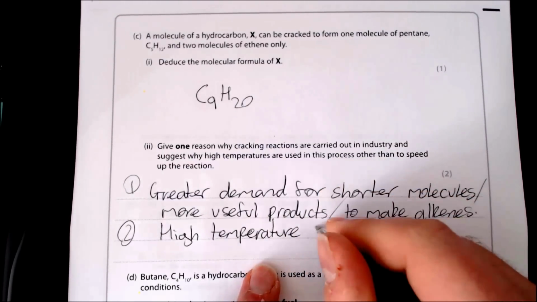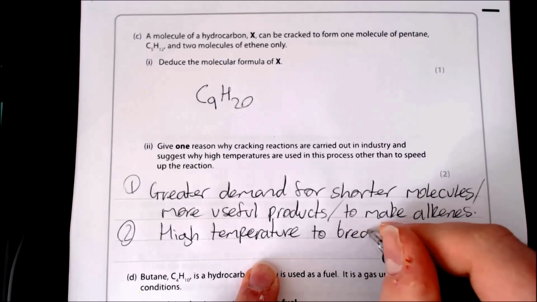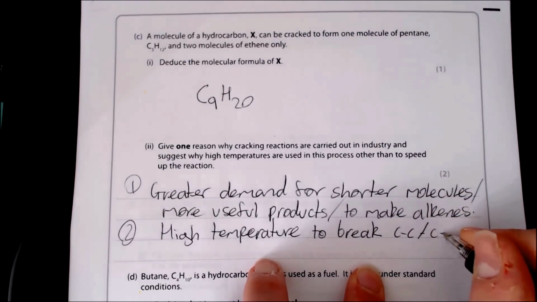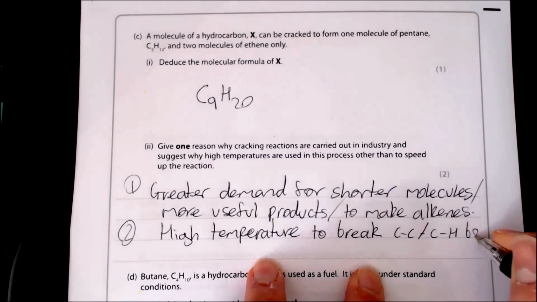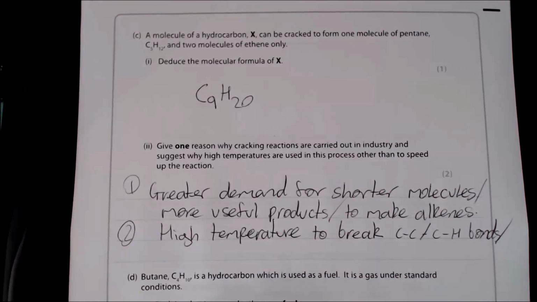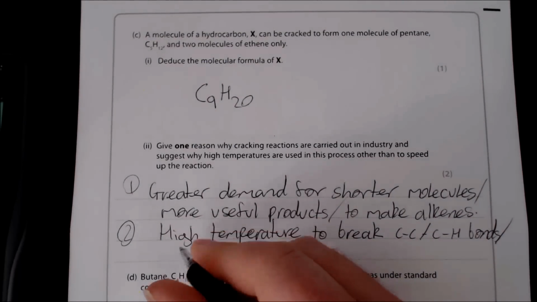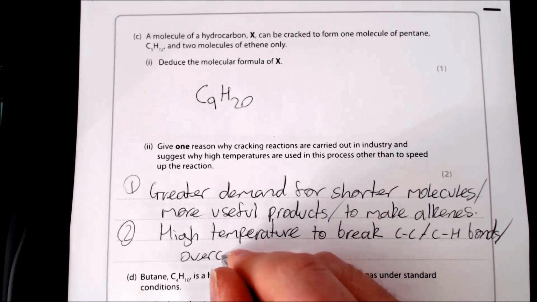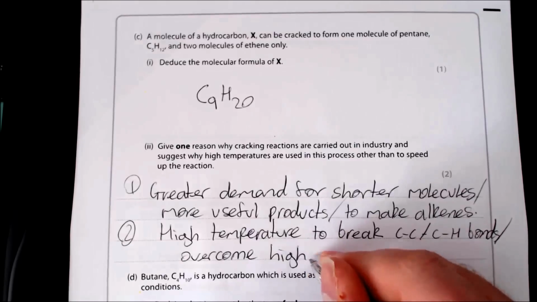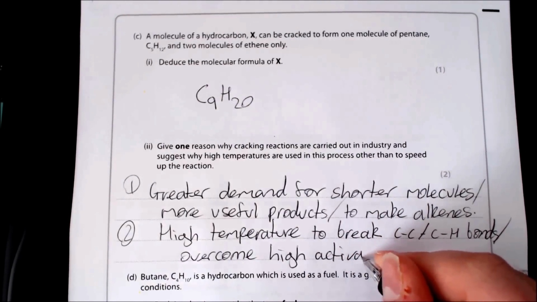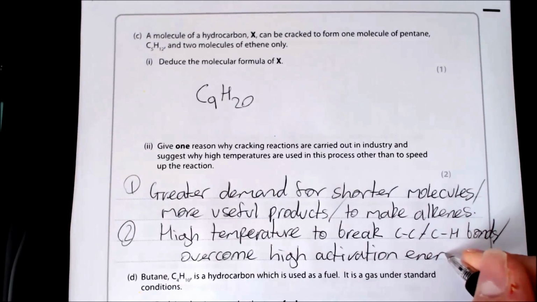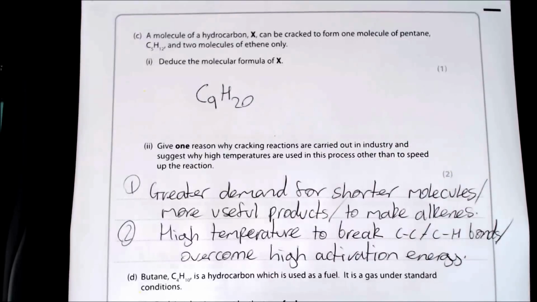So we need a high temperature to break the CC, or you can say the CH bonds. And you could also say something like overcome high activation energy if you want as an alternative, if you prefer that kind of answer. So overcome high activation energy. So anything like that will do, and that gets you the 2 marks, so it's not too bad.